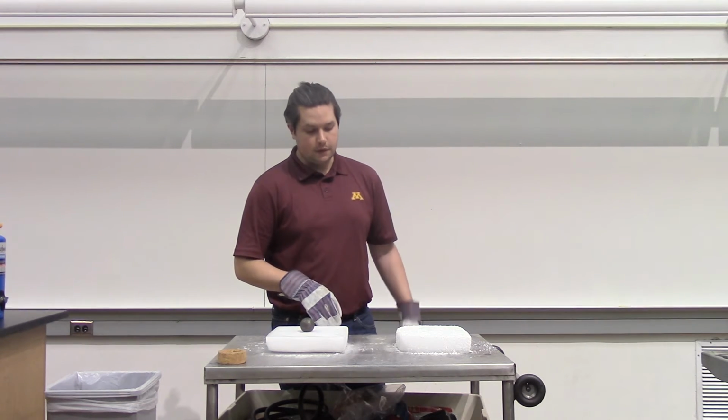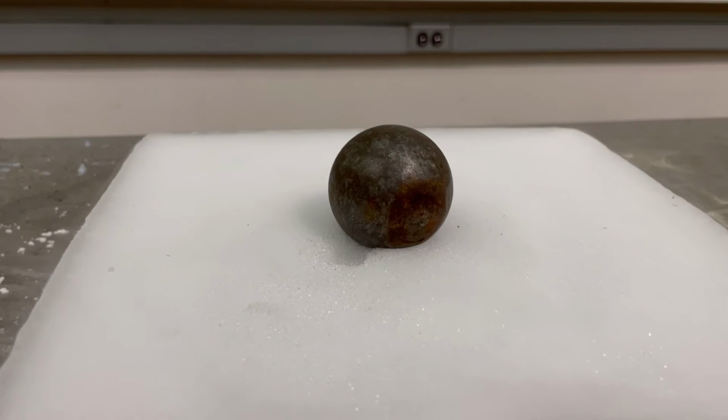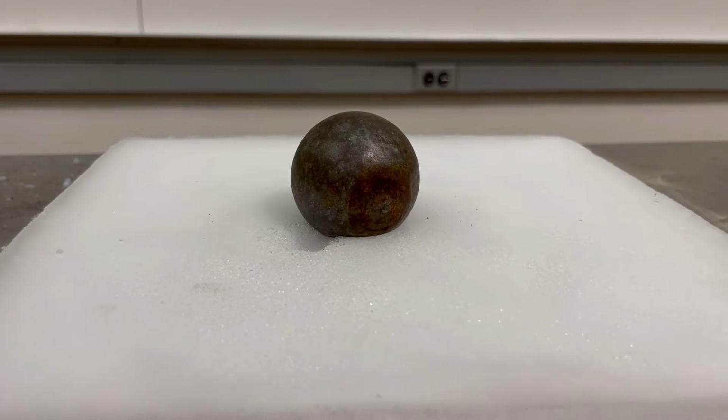And I'm going to let that sit for a while. Dry ice sublimes at negative 79 degrees Celsius, so the sound you hear here is gas escaping from underneath the iron ball.